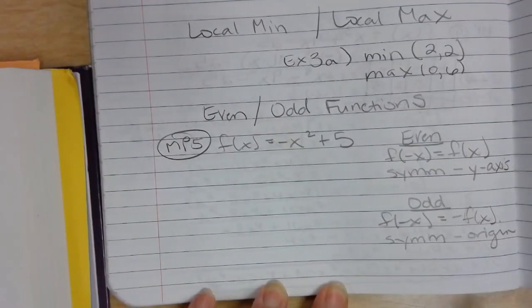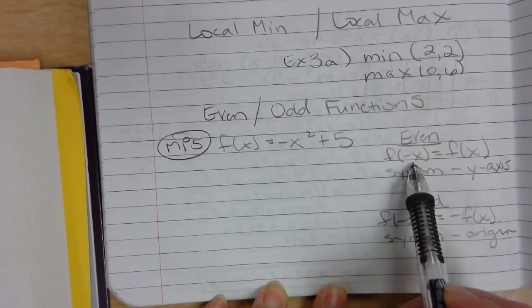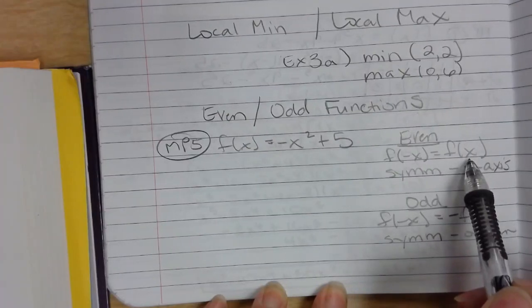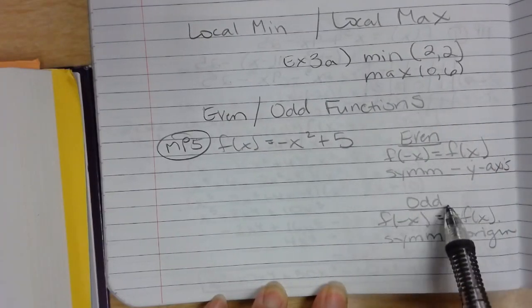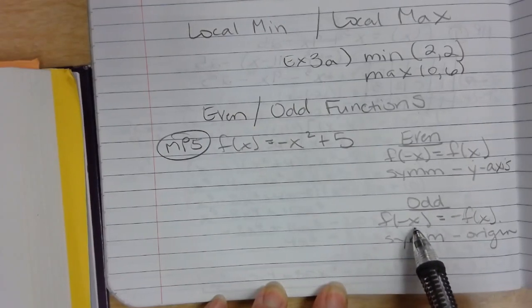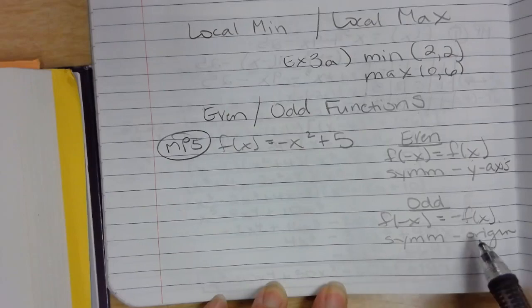Okay, so we're going to do monitoring progress 5, but as a little review: even functions, when you plug in a negative x, come out to be the original function, and are symmetrical around the y-axis. And odd functions, if you plug in the opposite of x, the entire function is the opposite, and are symmetrical around the origin.